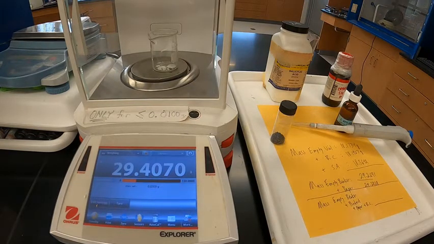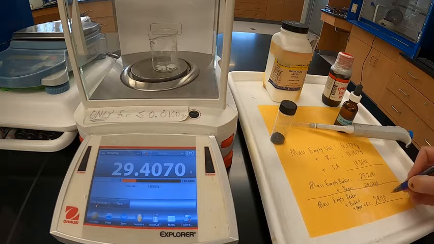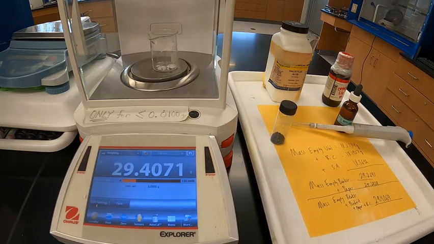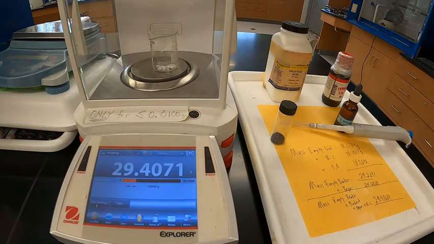Alright, so here we are again with the product in the pre-massed beaker, and we can see now that the total mass of the pre-massed beaker plus the filter paper plus the boiling chips is about 24.40. I should close the door. I'm going to say 6.9 because that's what I first wrote down.